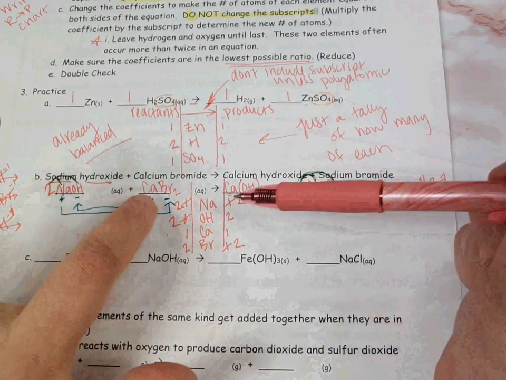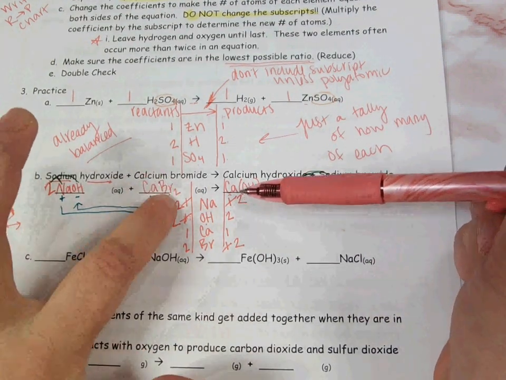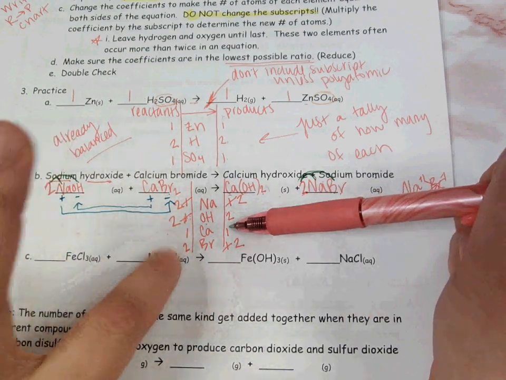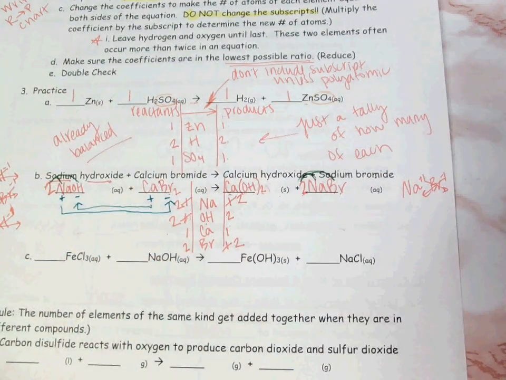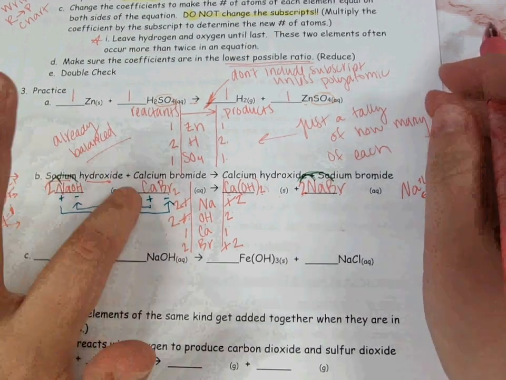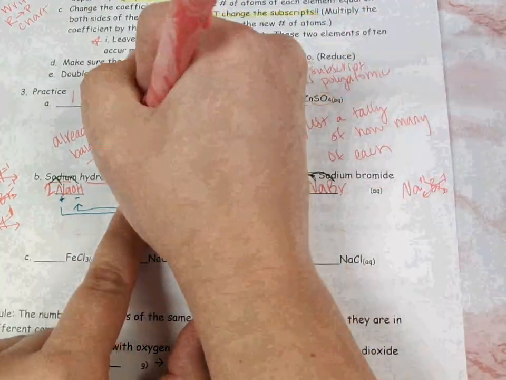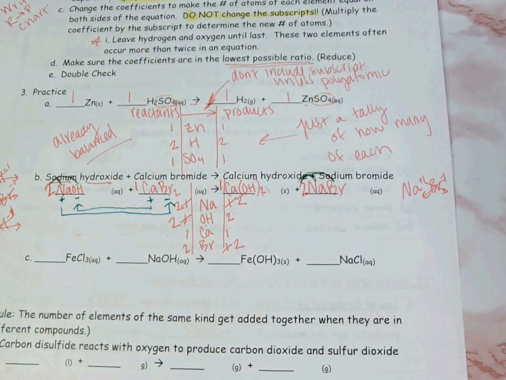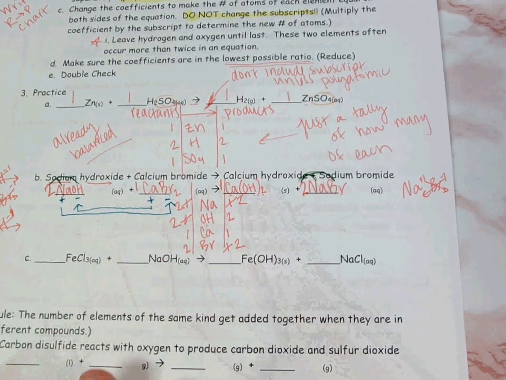So once you're balanced, once everything is equal, so I have 2 sodiums, 2 sodiums, 2 hydroxides, 2 hydroxides, 1 calcium, and 2 bromines, 2 bromines. Everything is balanced. I only had to put coefficients in 2 places, so your last step is in the ones that you didn't have to put a coefficient, you'll fill it in with the coefficient of 1 just to show that it's going to be multiplied by 1. So 1s are your last step.